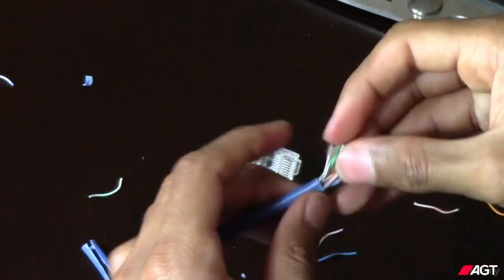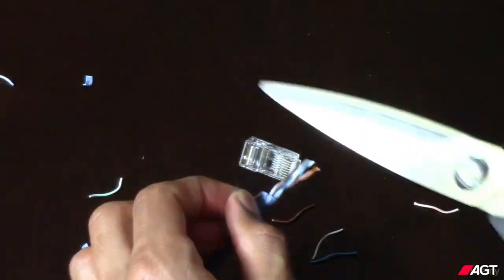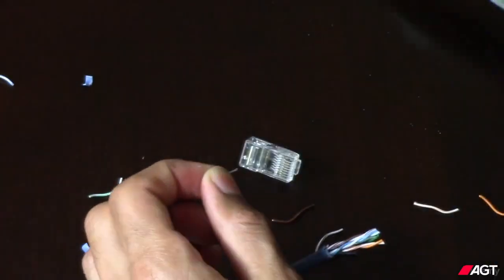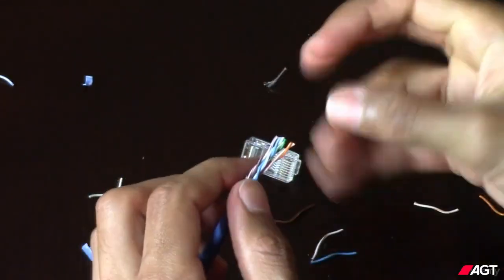At this point, I'll just cut off the nylon cord and I'm done. The wires are exposed, measured, and ready to be installed into a connector.